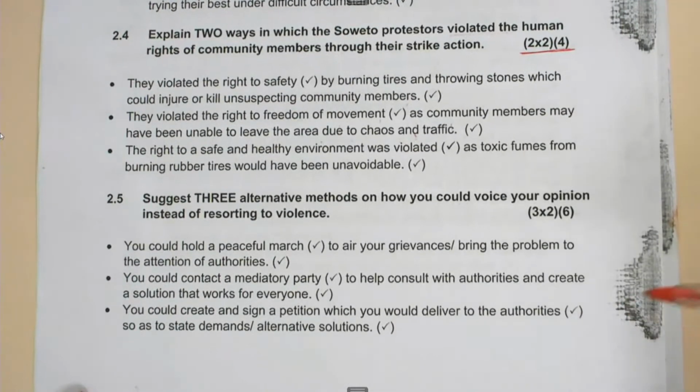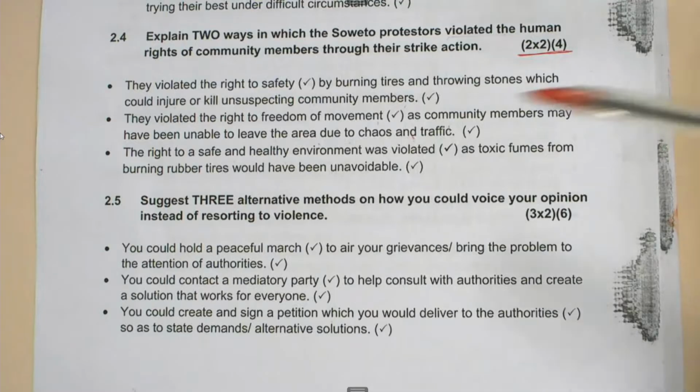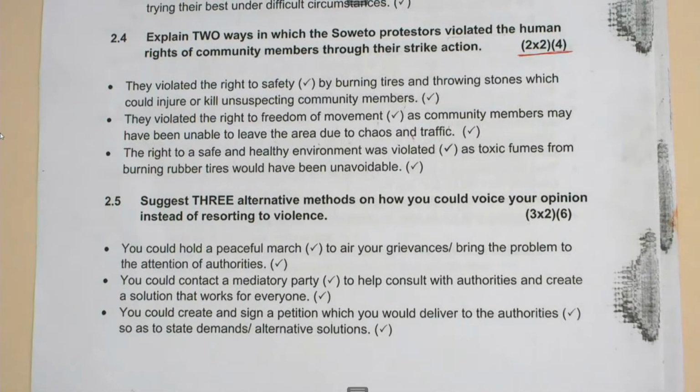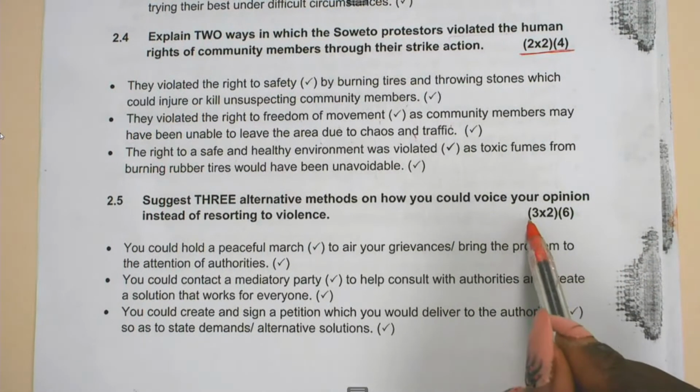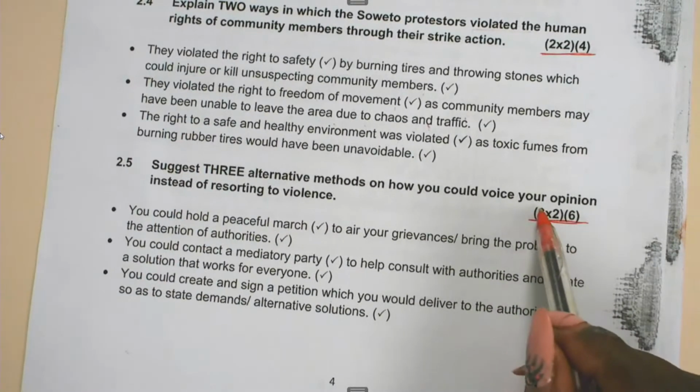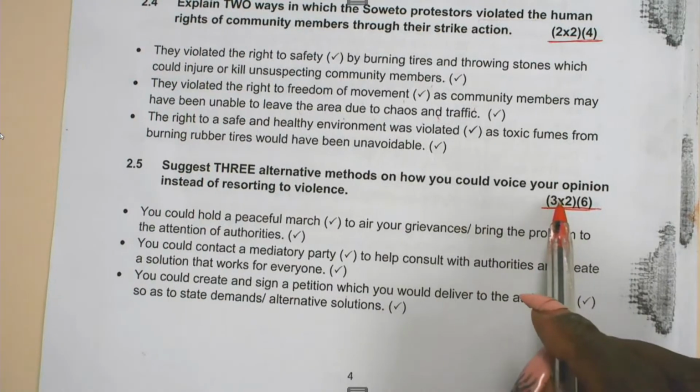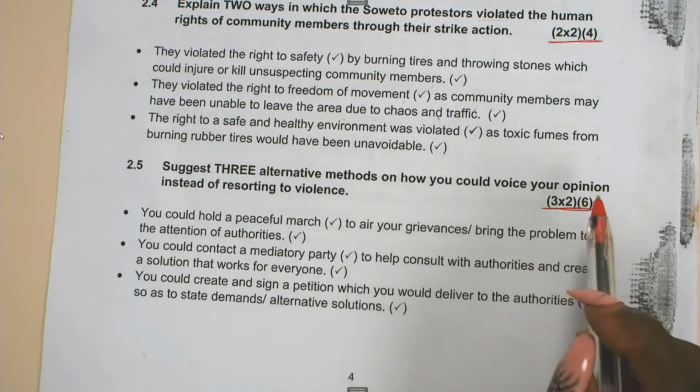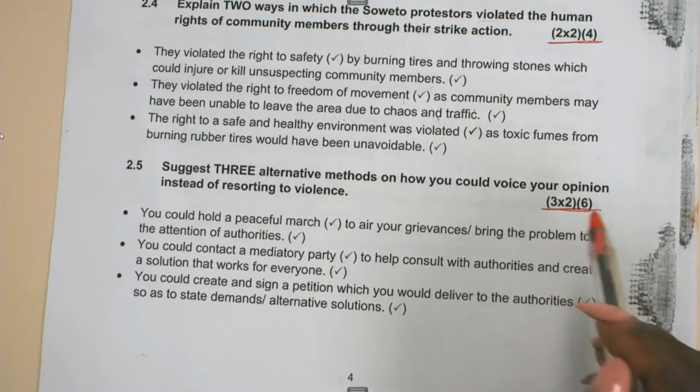2.5. When we go to 2.5, suggest 3 alternative methods on how you could voice your opinion instead of resorting to violence. Again, we check what? The mark allocation. Now it's going to be 3 responses multiplied by 2, of which it has to amount to 6.